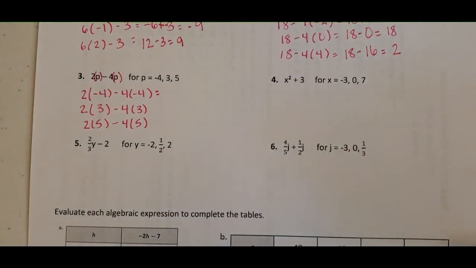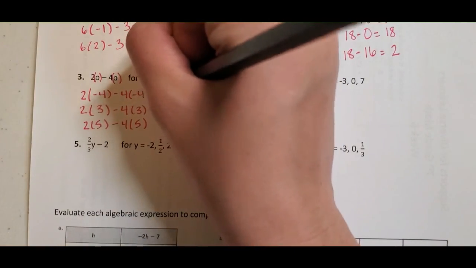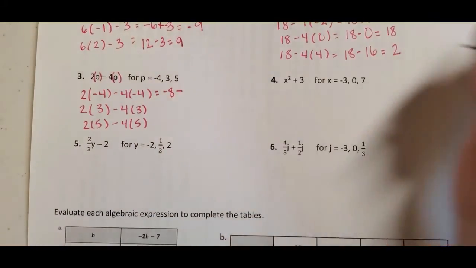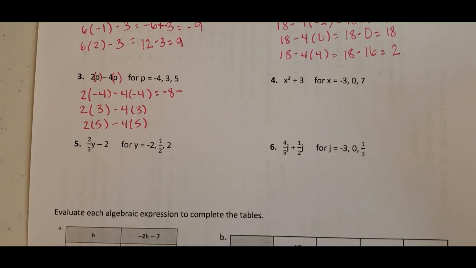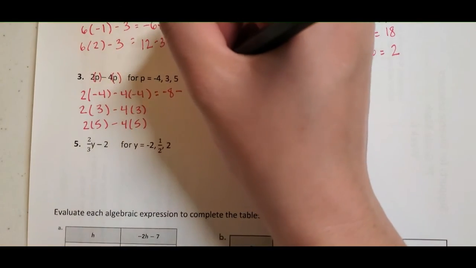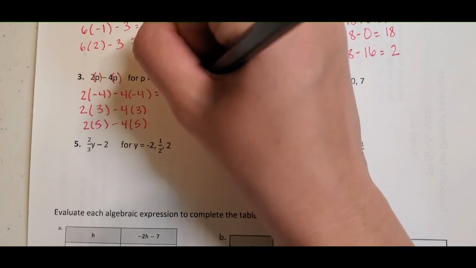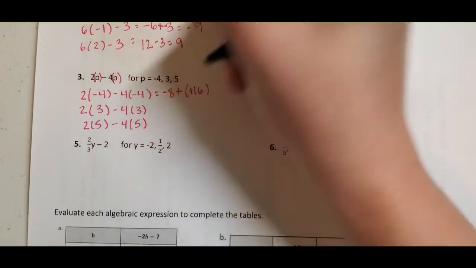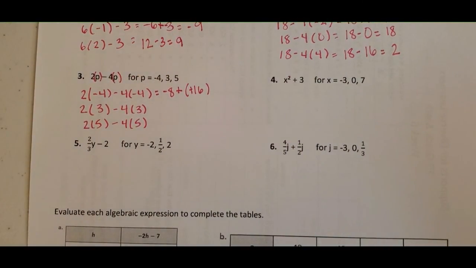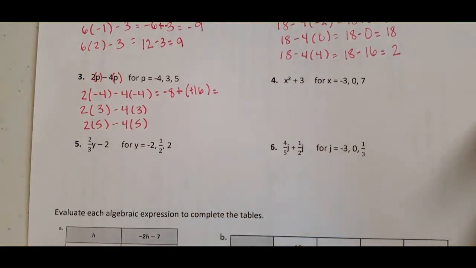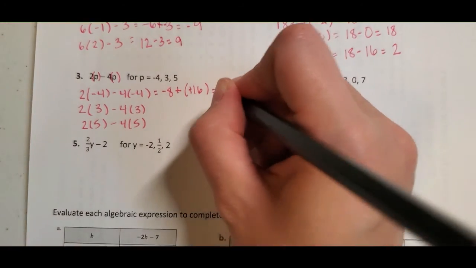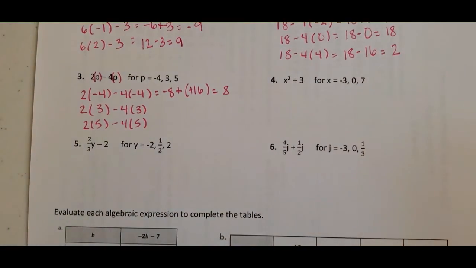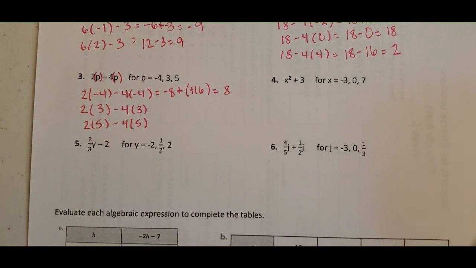So 2 times -4 is -8 minus 4 times -4, which is -16. So we're going to do keep change opposite. So now we have -8 plus 16. They are different signs, so subtraction. 16 minus 8 is 8, and it's going to be positive because 16 is bigger.